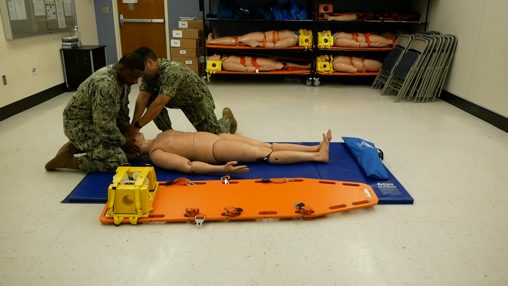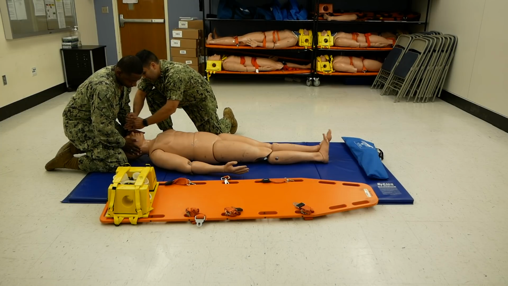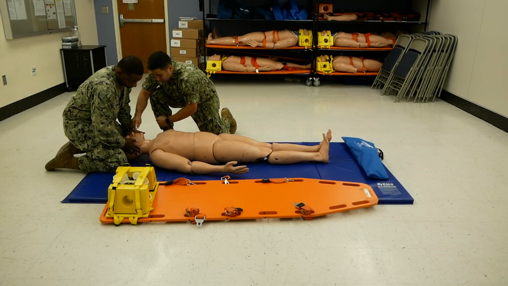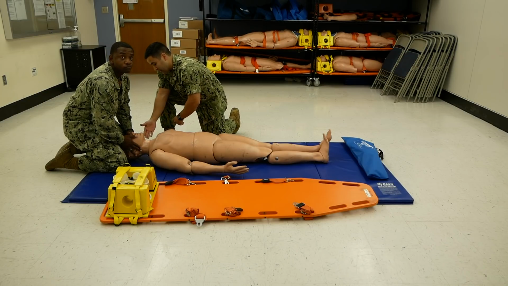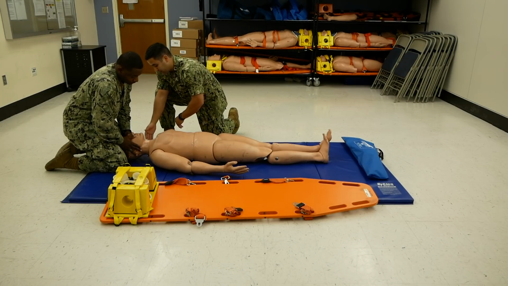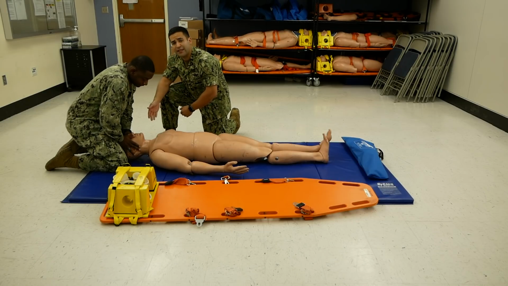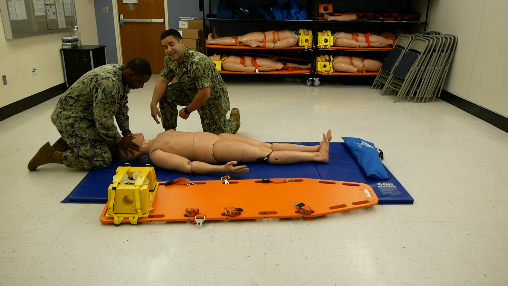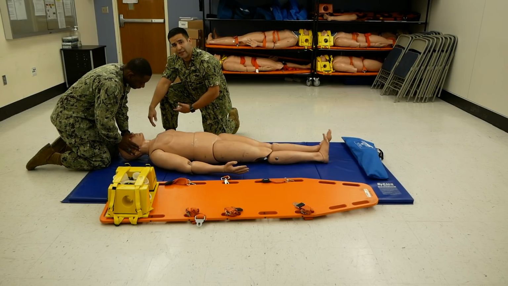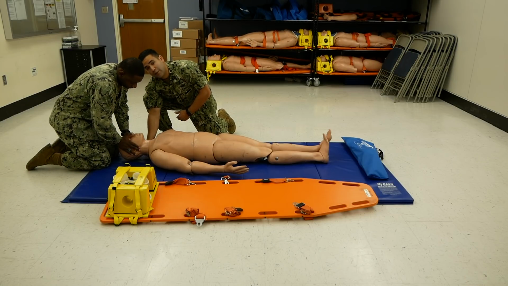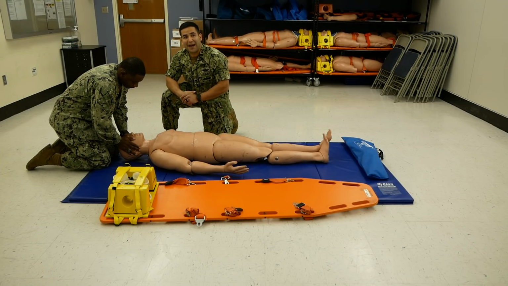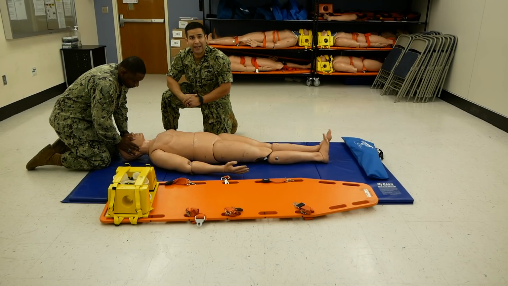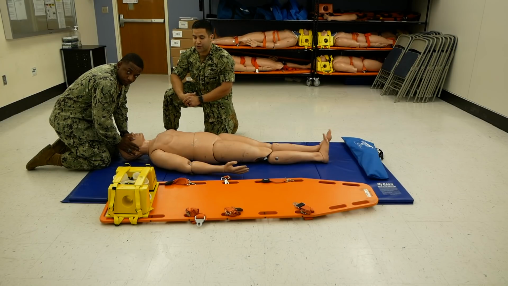Go and start at the head, inspect the head, eyes, nose, mouth, move on to the neck. This is all, once again, the secondary assessment. Moving on to the neck, I'm looking for tracheal deviation, jugular vein distension, and while I'm here, I'm also going to check the cervical spine. I will palpate the cervical spine. I'm looking for any step off. Since I suspect a C-spine injury, I'm going to go ahead at this point and apply a C-collar, a cervical collar.